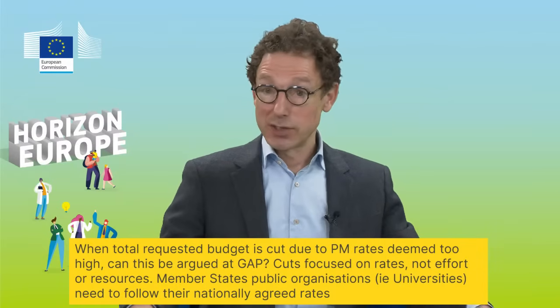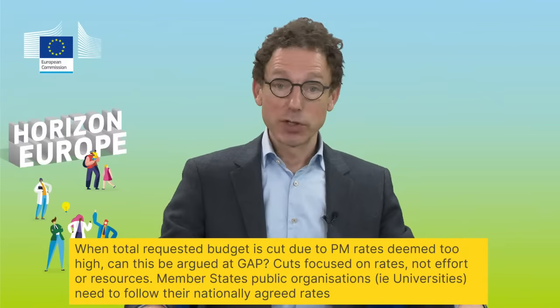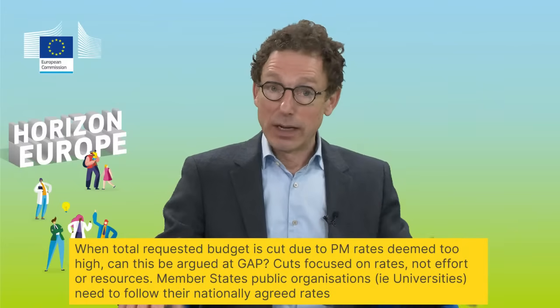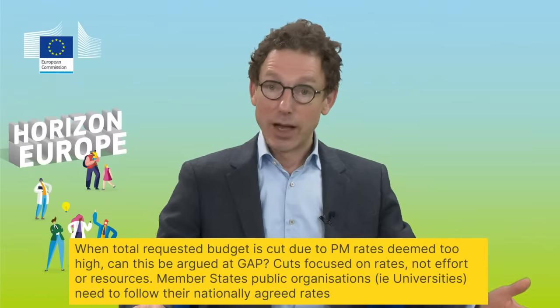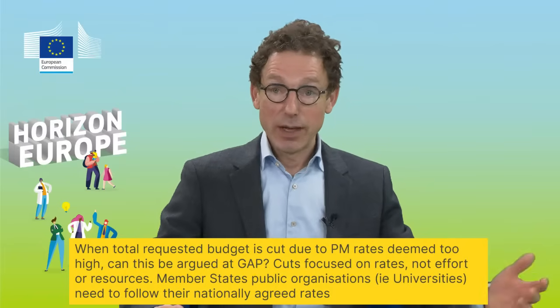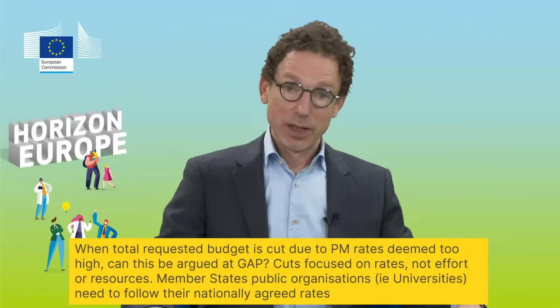Needless to say, you also need to agree within the consortium how the budget is distributed across the different partners upfront when you apply. And we have no say in that.